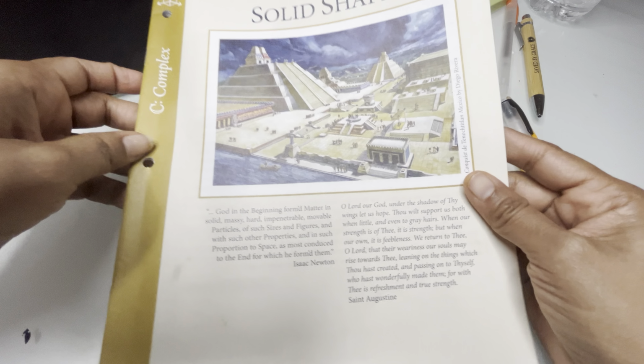Okay, and the surface area is the sum of all areas of the faces. So if you take the area of this face plus the area of this face, the one at the back, that pink one, the bottom one, the top one, all the faces, if you calculated the area of all those different faces and added them together, that would be your total surface area, right?